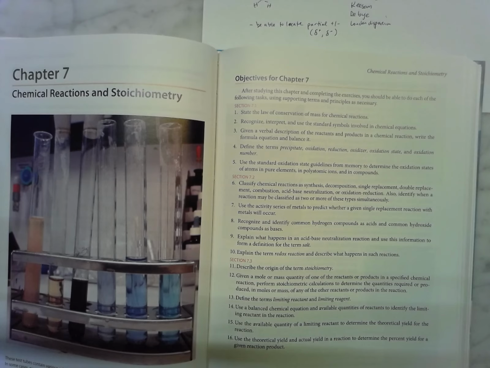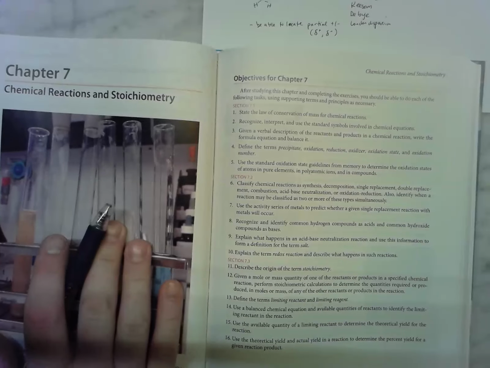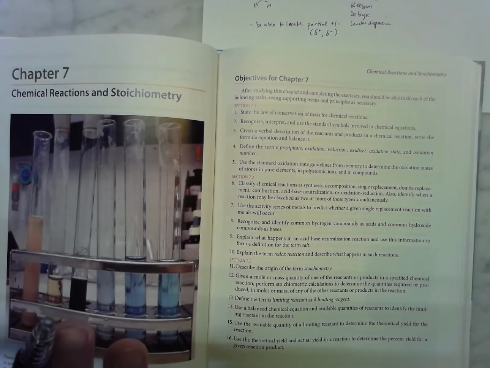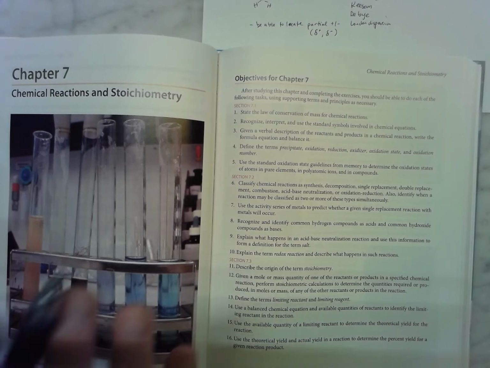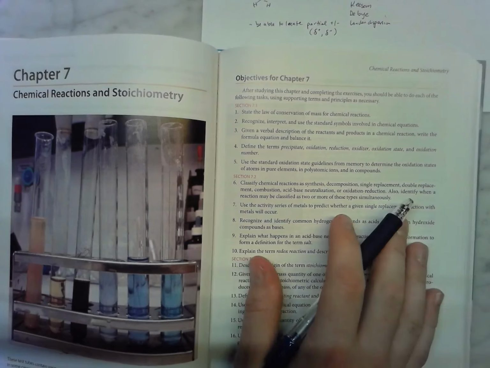So come in prepared for that quiz. Put in the time. You shouldn't be surprised by anything on there. And let's knock it out. Let's move on to Chapter 7 and get moving into that.